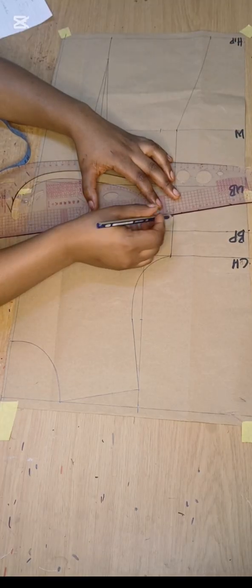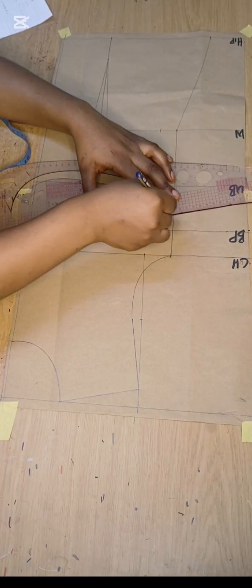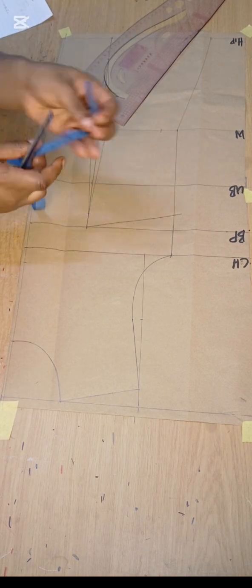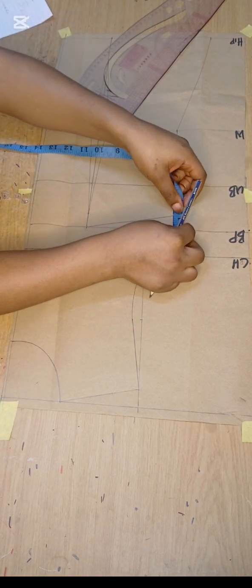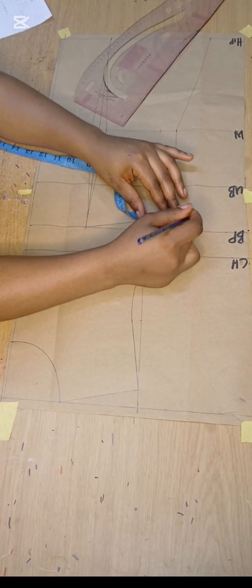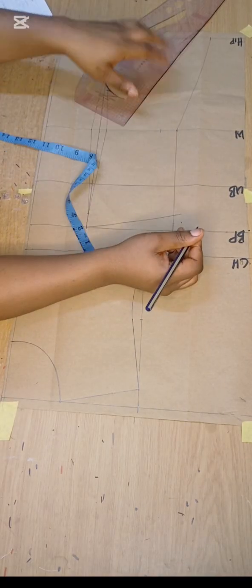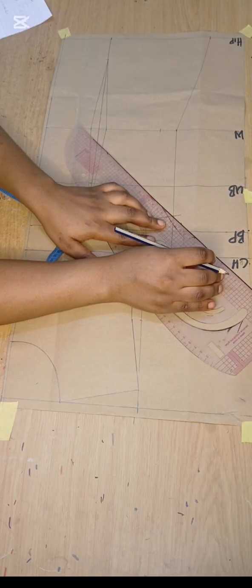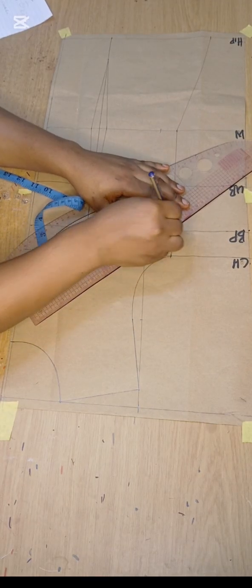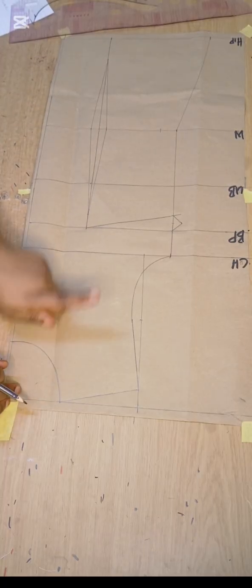So always make sure to measure your shoulder to waist for the front and shoulder to waist for the back. After measuring, what I got was 17 inches for the front and 16 inches for the back. So there is a difference of 1 inch between the front half length and the back half length. That's what I was doing over there. I went ahead to my bust point and came down by 1 inch, and I connected my line to the bust point, as you can see over there.